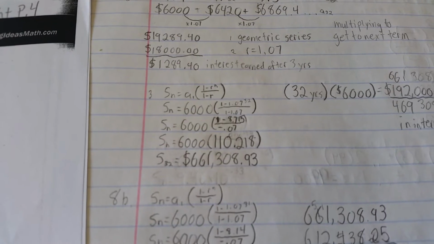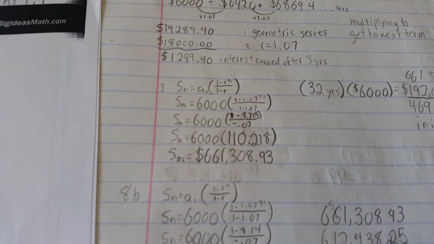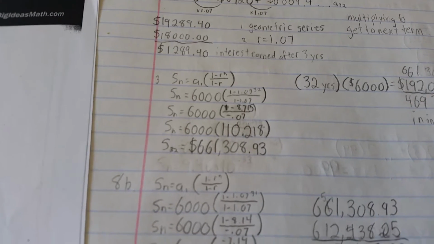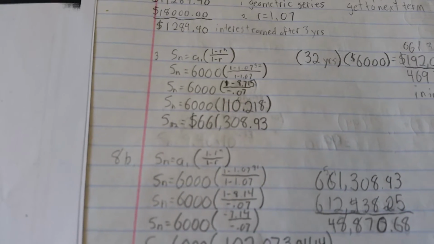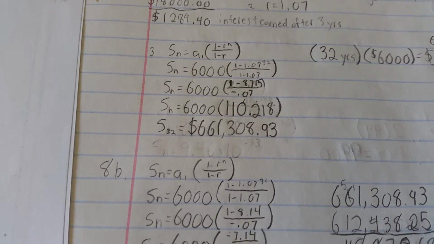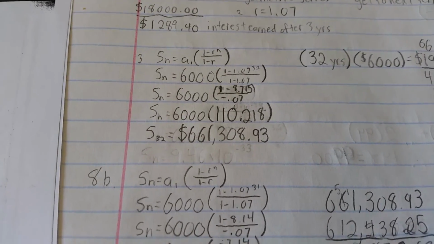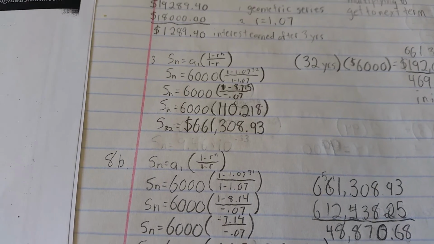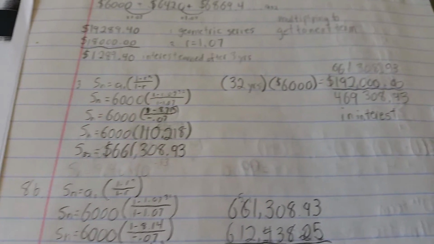You can use this formula, S of n equals a sub 1 times (1 minus r to the power of n) over (1 minus r). You use that formula to come down here and plug in what you need to do to get $661,308.93 for S equals the sum of 32 years.